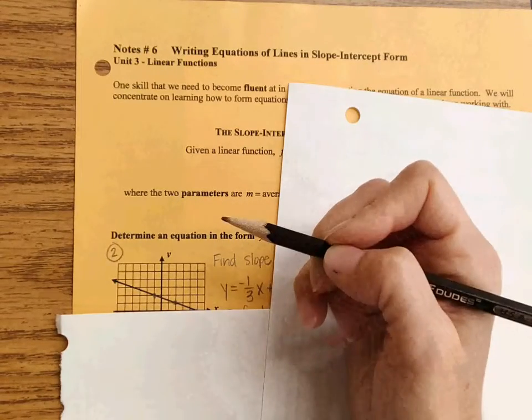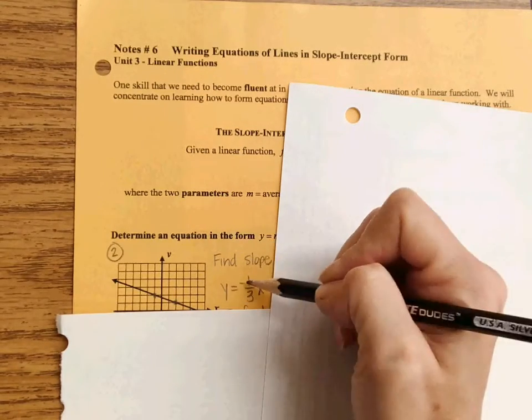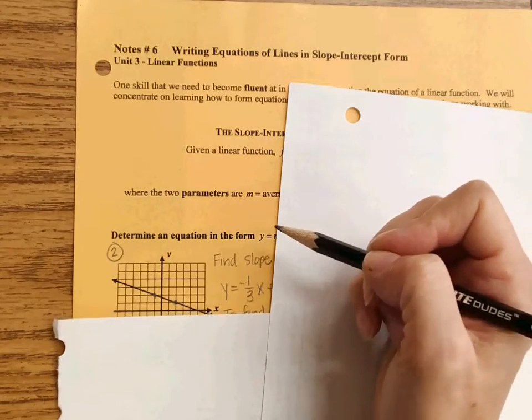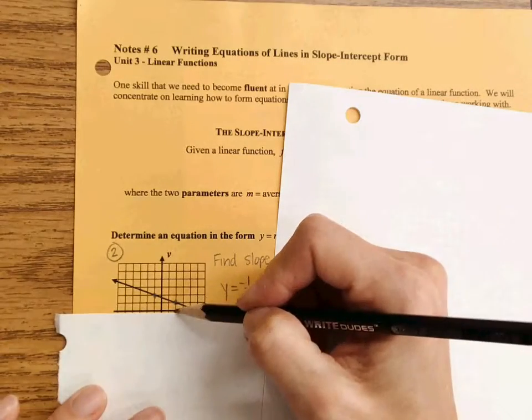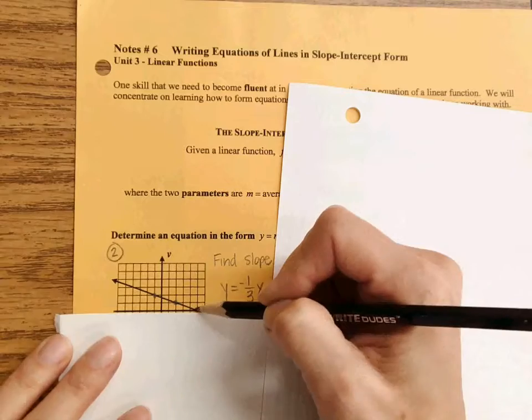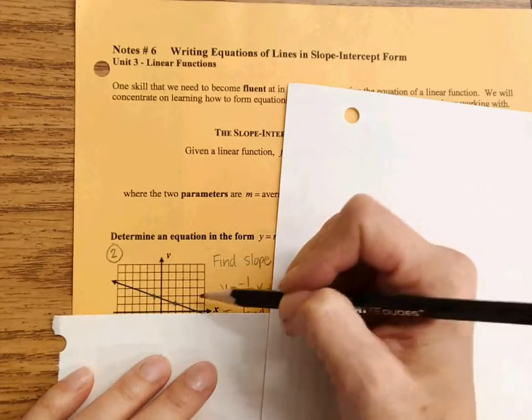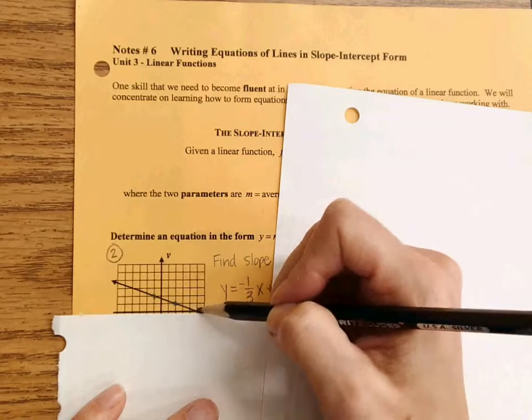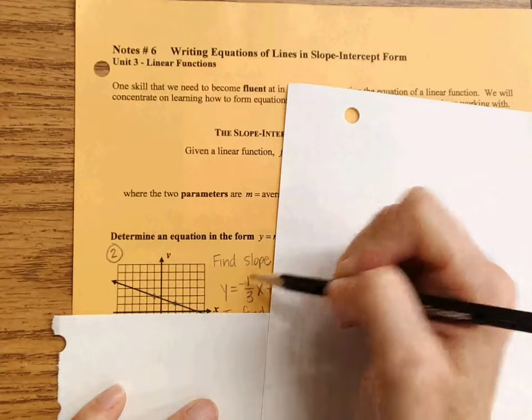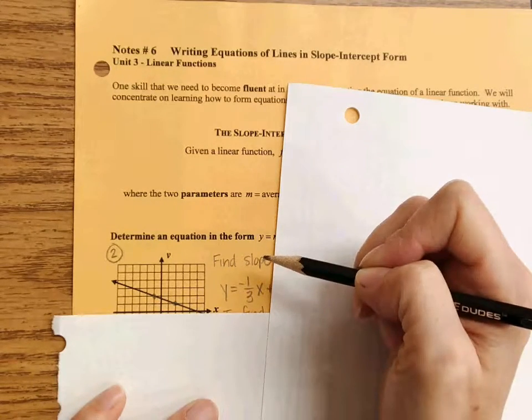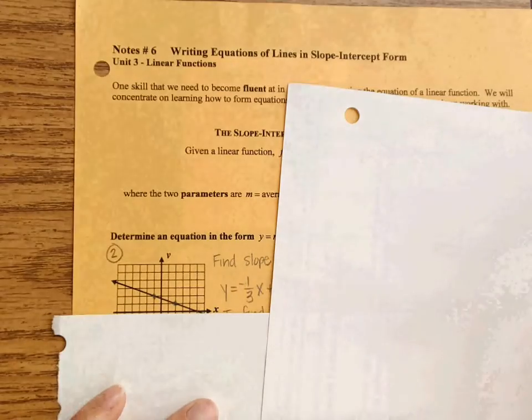Since I went left, that's a negative movement, so I know I'm going to have a negative 1/3 x. Or I can check by going down 1 and then right 1, 2, 3. I get another intersection exactly on my grid, and so down 1, right 3, again, the down is a negative slope movement, and so I get my negative 1/3 x.